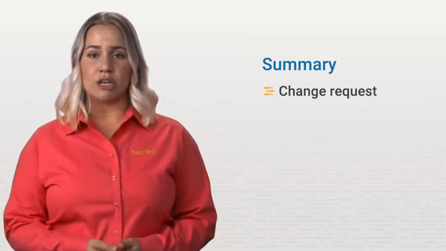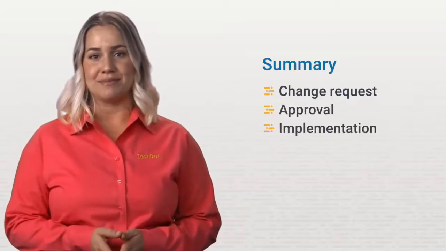That's it for this lesson. In this lesson, we discussed change management. We reviewed the information that's commonly needed for a change request. Then we went over the importance of documentation during a proposed change's approval and implementation phase.